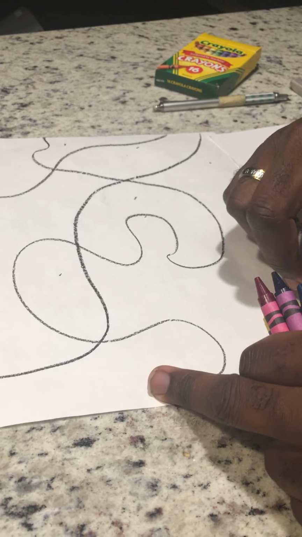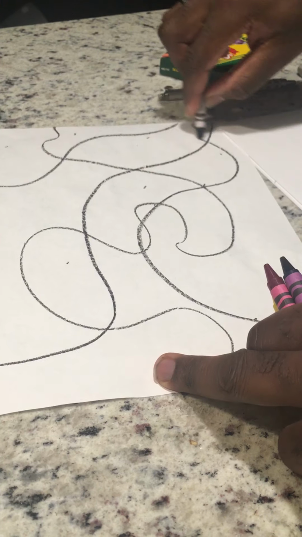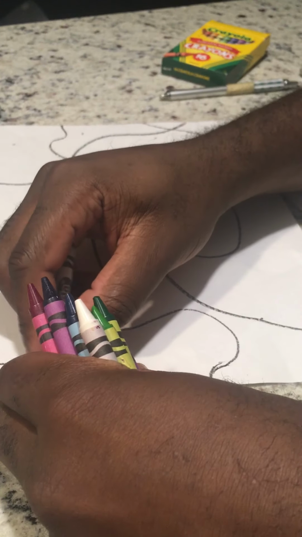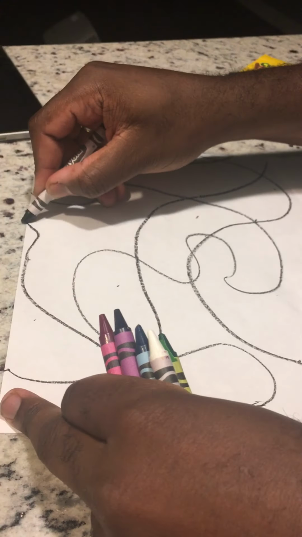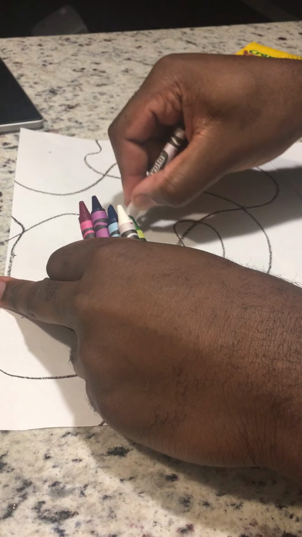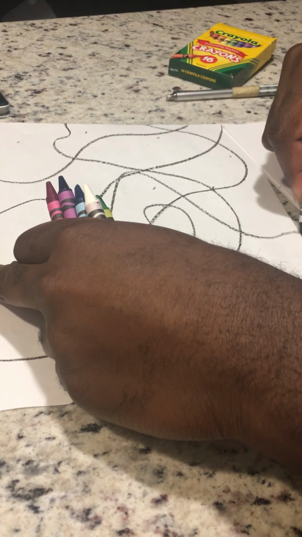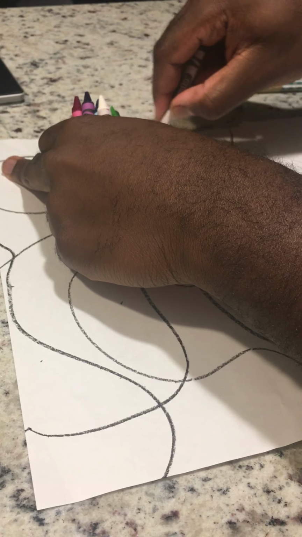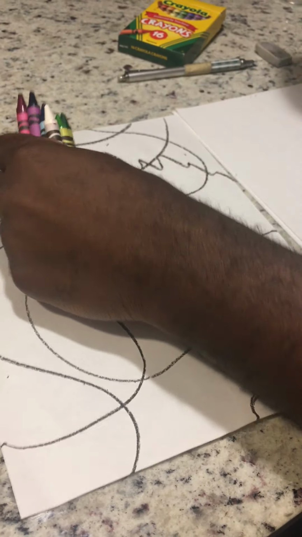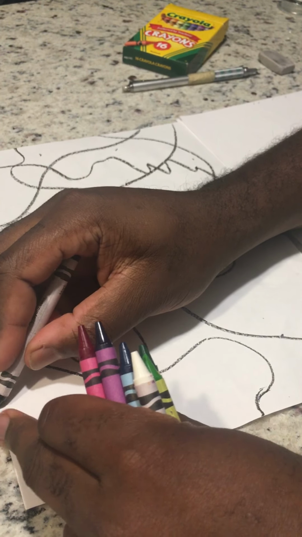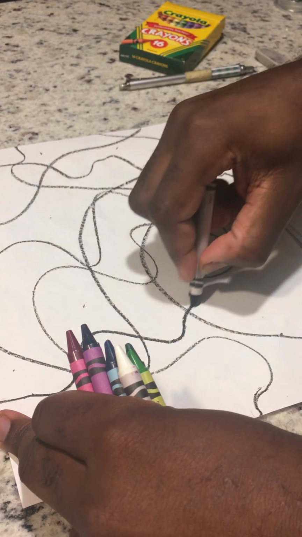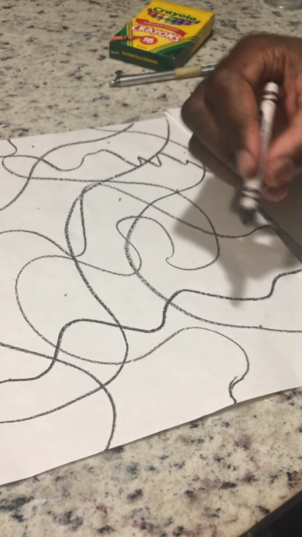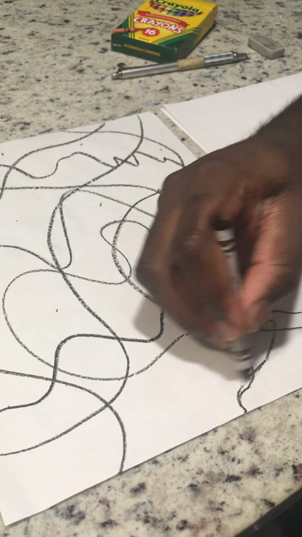So let's go ahead and try being free today. And if you guys want to use a ruler and make some straight lines, that's fine. So you guys are going to use lines to make shapes. Now with each shape, you want to use your black crayon to draw all your different lines, I mean lines that turn into shapes. So you want to make them interesting.